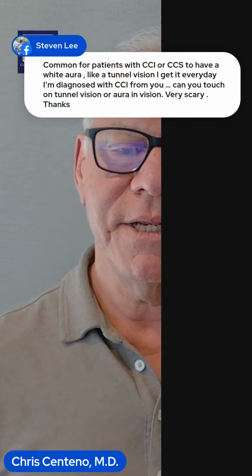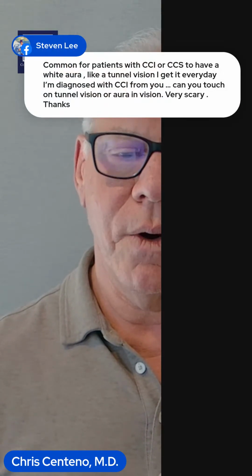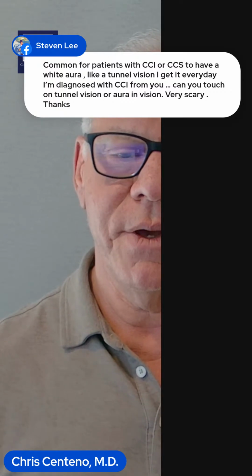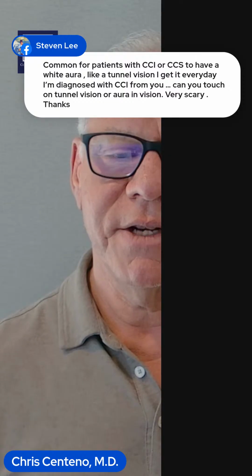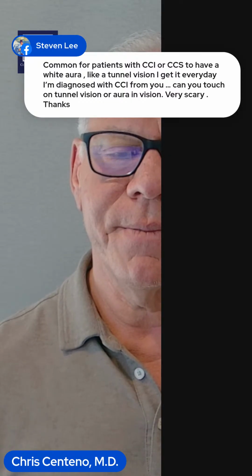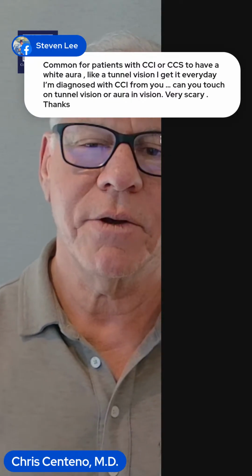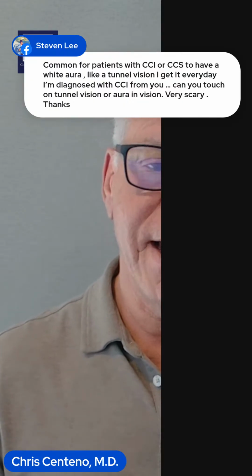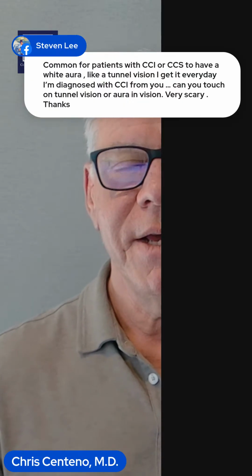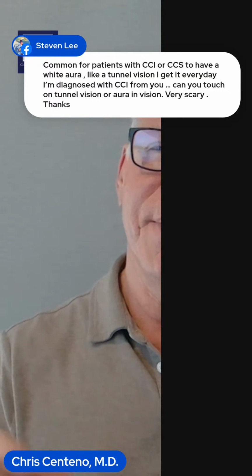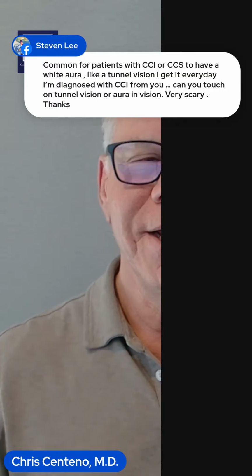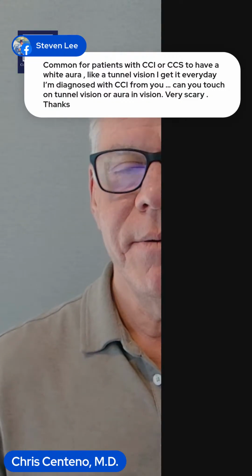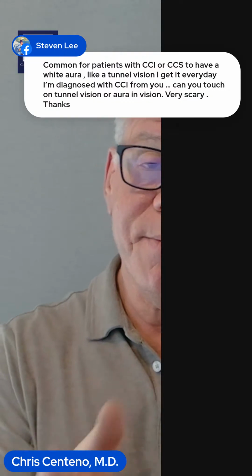Stephen asks: is it common for patients with CCI or CCS to have a white aura, like tunnel vision? I get it every day. I'm diagnosed with CCI from you. Can you touch on tunnel vision or aura and vision? Very scary. Yeah, Stephen, there could be two things that can cause that. In a small number of CCI patients, they can get not really blackout, but brownout type results. Every once in a while you'll see them get blackouts as well. So it could be that mechanism.